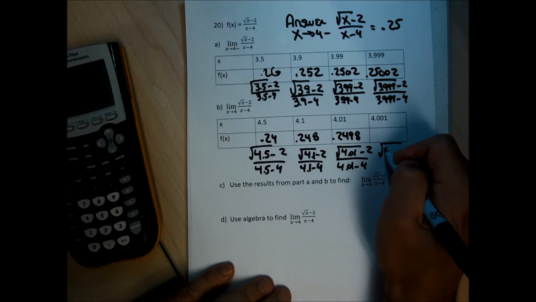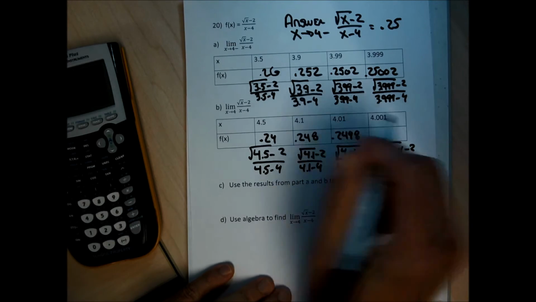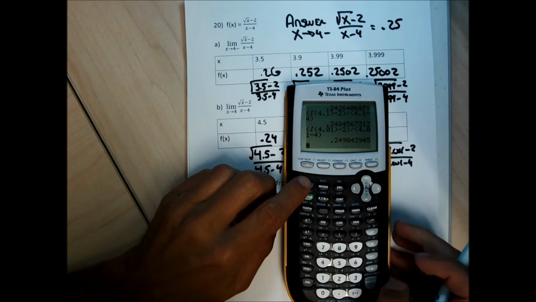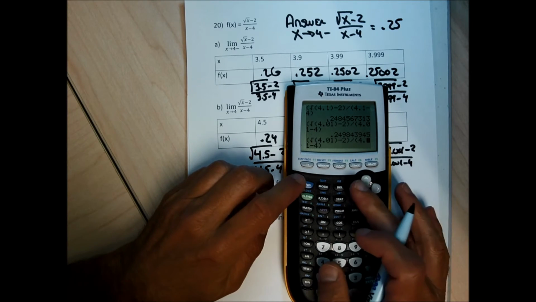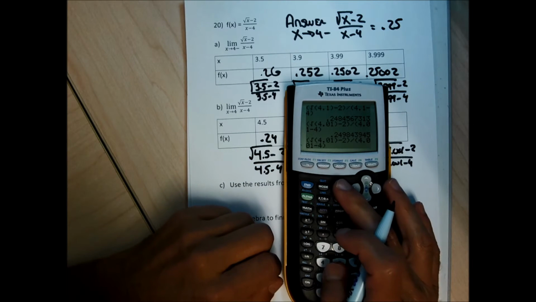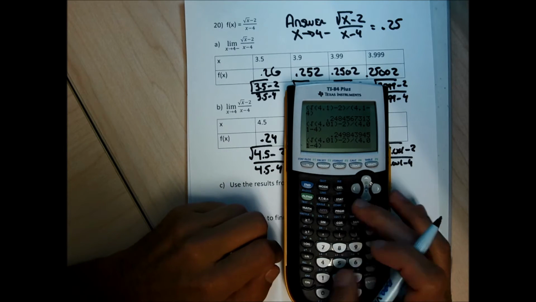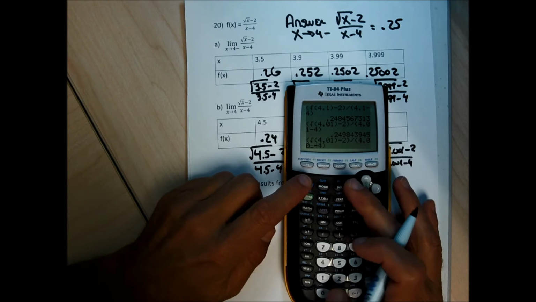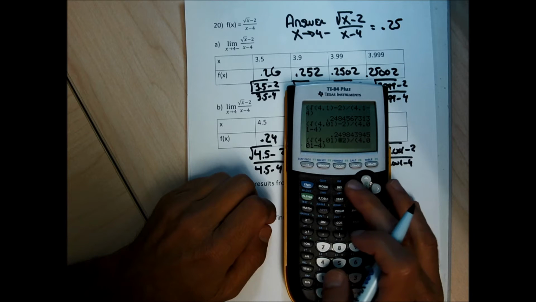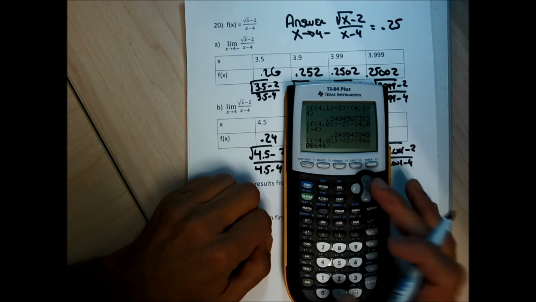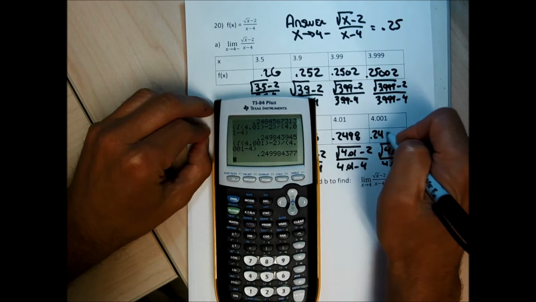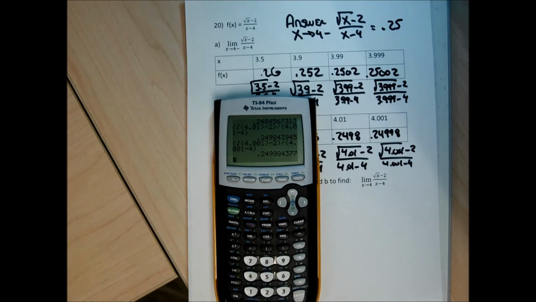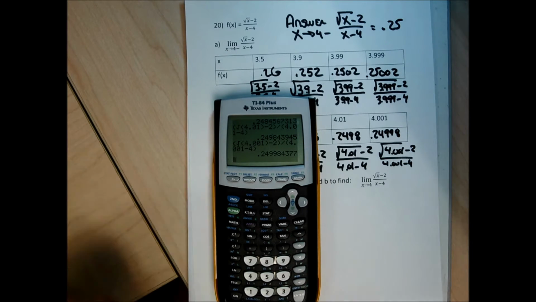And then the last one, the square root of 4.001 minus 2 over 4.001 minus 4. This is where the video is going to start cutting out on me. So second, enter, and then move into where the 0 is. Second, insert 0, and then, I just probably messed up. Second, insert 0, I think it's right. And then over here, get onto that 0, second insert 0, and I get 0.24998, and again, all those are getting closer to 0.25, so I'm going to write that 0.25 for my limit.